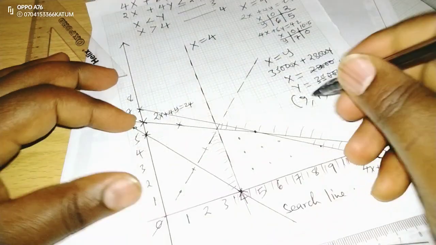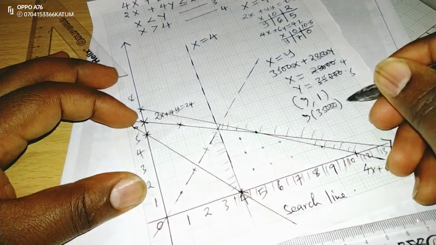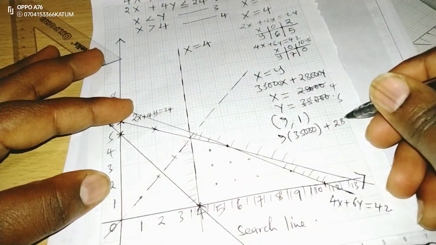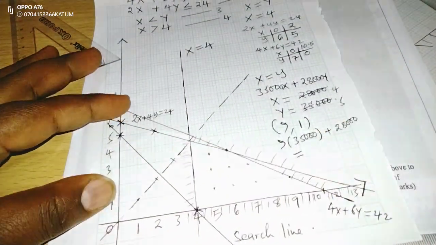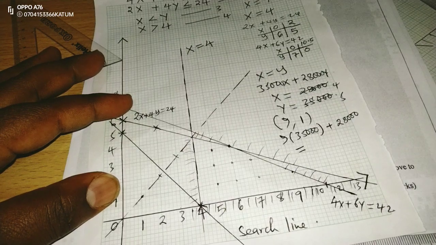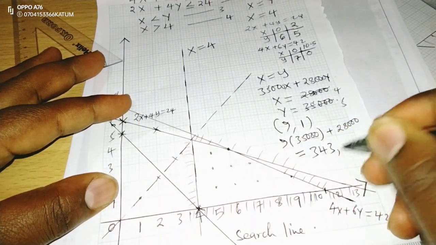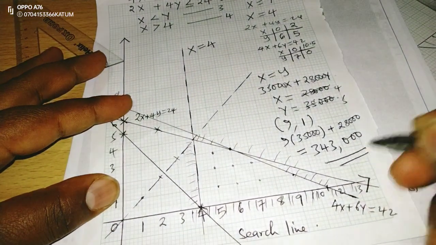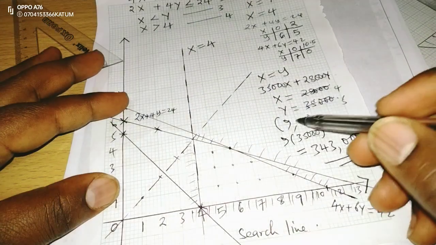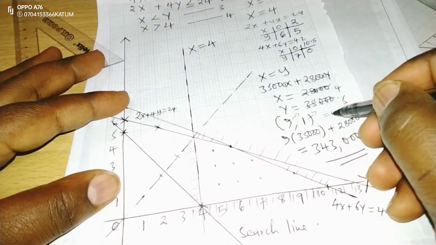So 9 and 1 means a profit of 9 by 35,000 for x plus 1 by 28,000. So when we take 9 by 35,000, then we add 28,000, this is going to give me 343,000 Kenya shillings. So this will be the maximum profit. This will be the maximum number of trips, which is 9 from A and 1 from B, which is 10 trips.